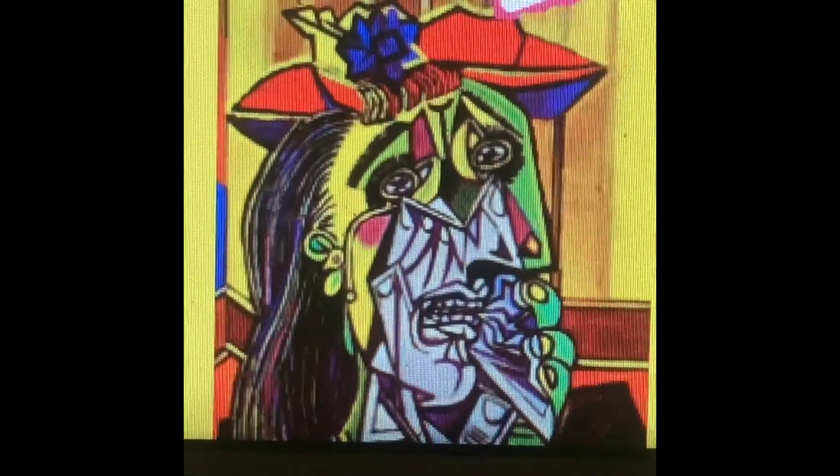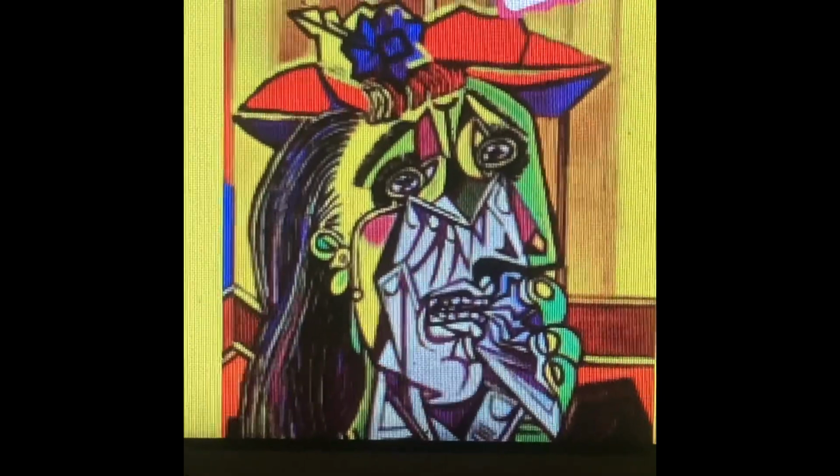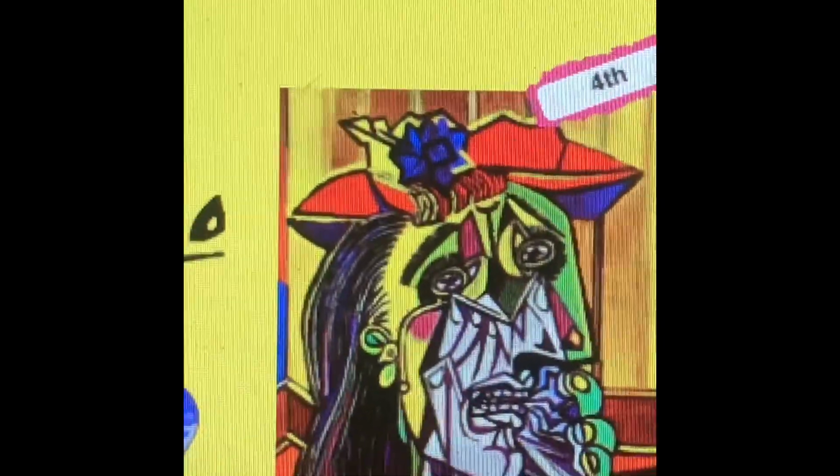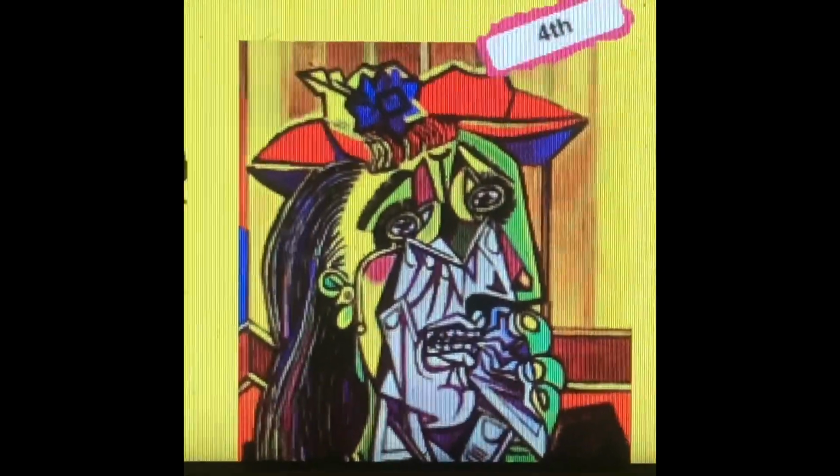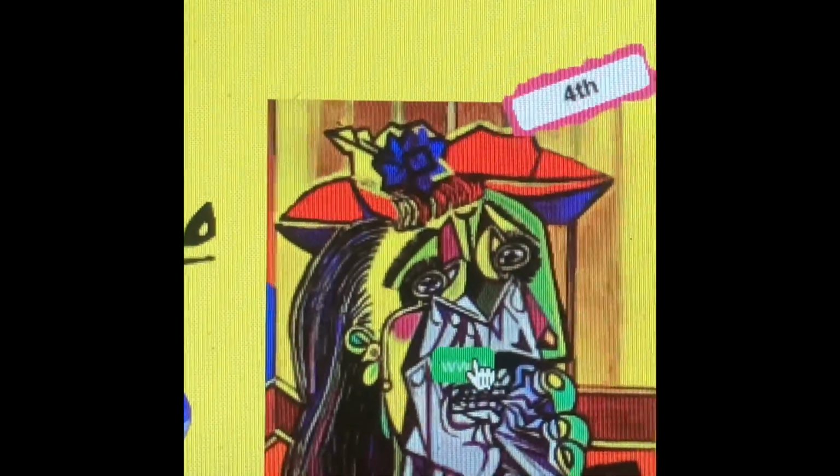So this is the fourth image that you'll click on, and this is going to be the activity that you're going to do, and the activity is called Picasso Head. Now if I click on this, it's going to take you to a site.